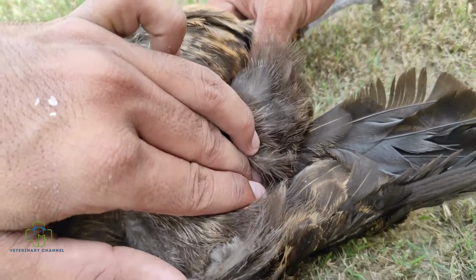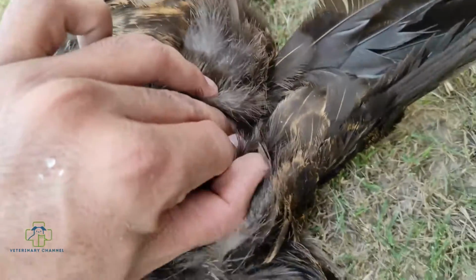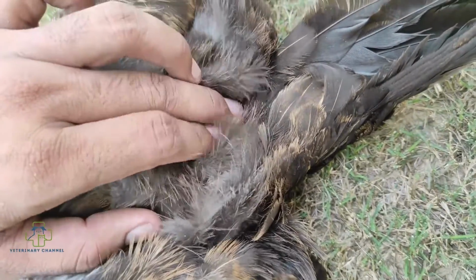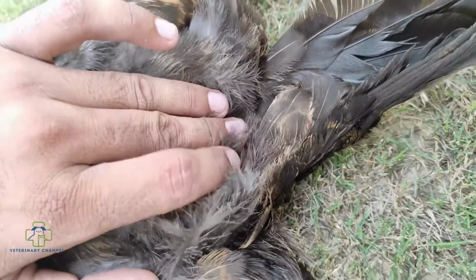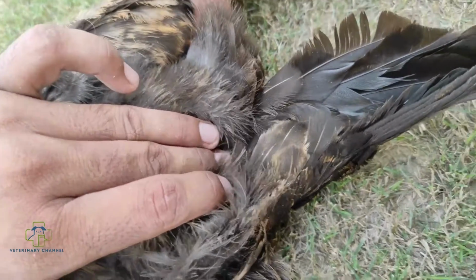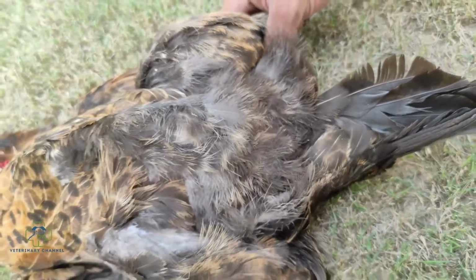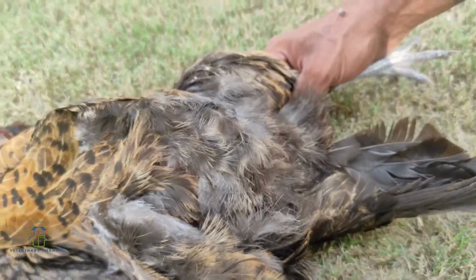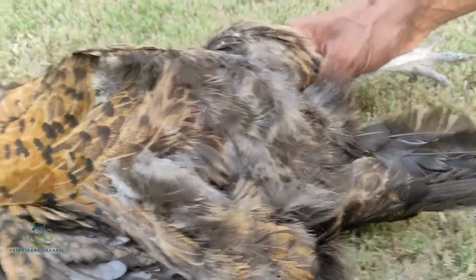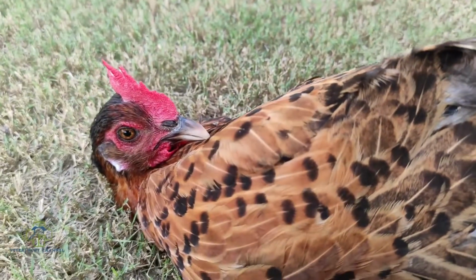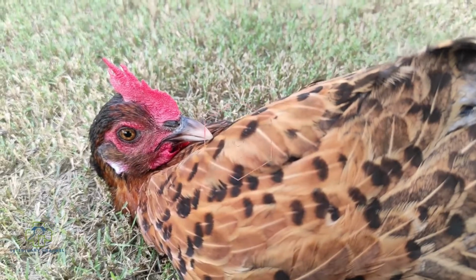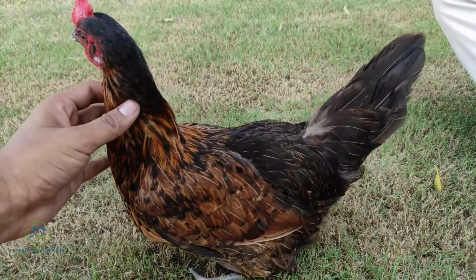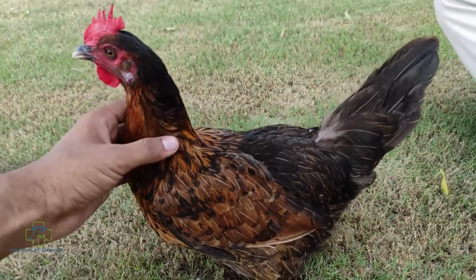Then we will feel the sharpness of these pointed bones. If the bones are pointed, then you can say it will take some time to lay eggs. There should be some fat, which indicates a good layer, otherwise it will be a bad layer.